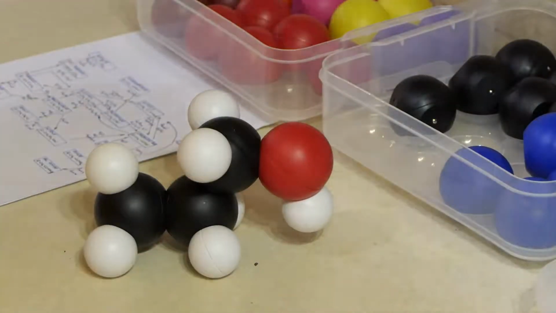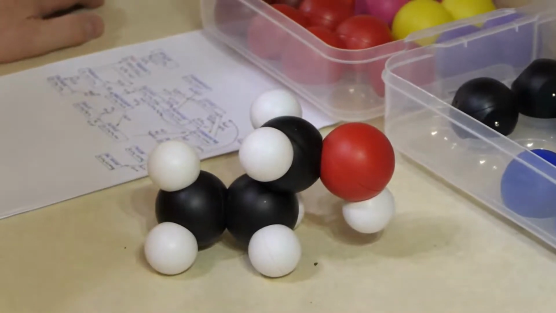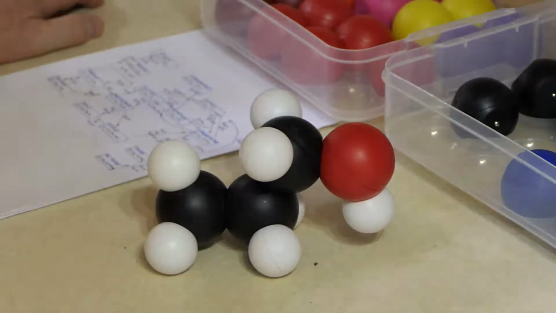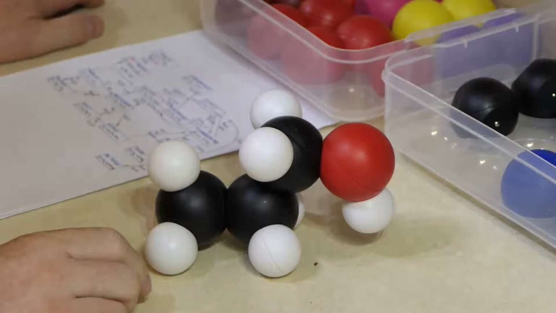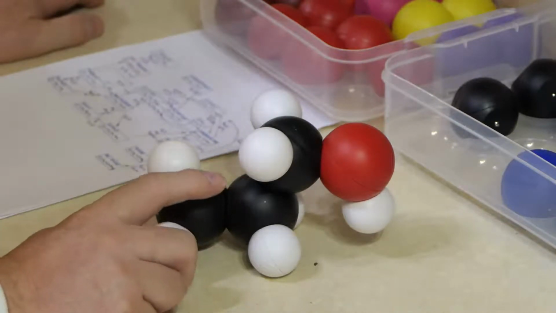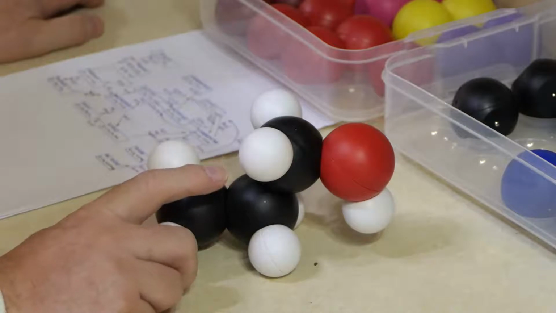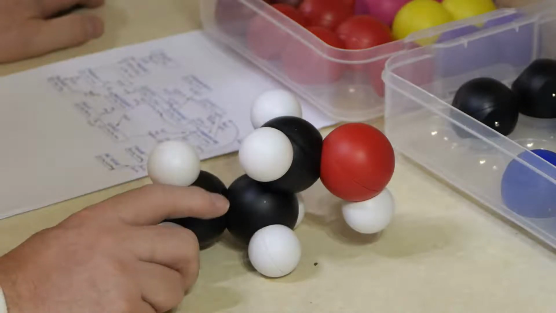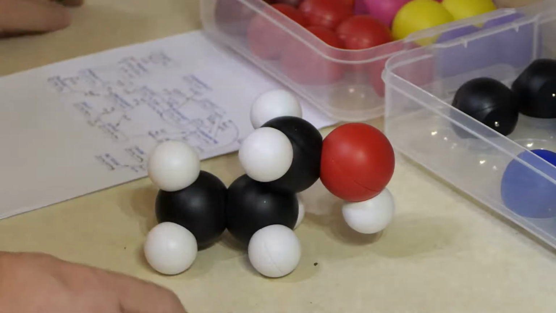And for argument's sake, I'm going to start with the same thing. Right, now I want to turn this into a ketone. How am I going to do this? Well, my first job is we're going to have to turn this into an alkene. So to do that, we're going to use H2SO4.